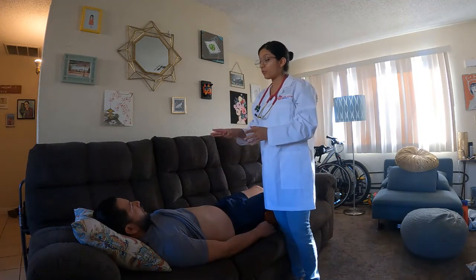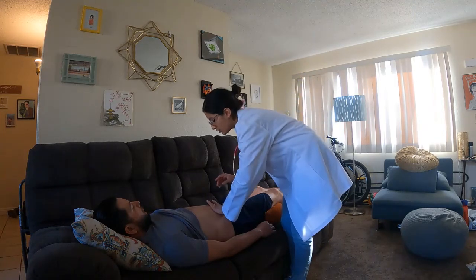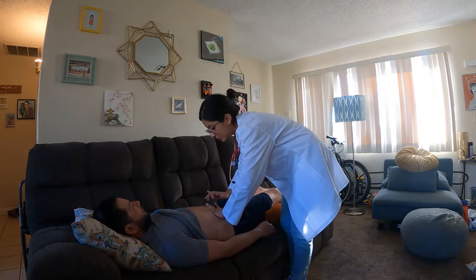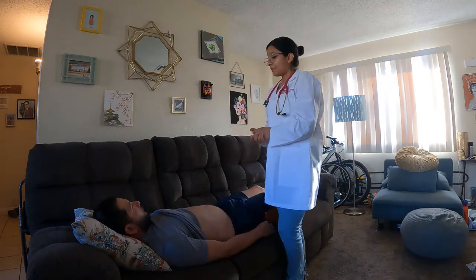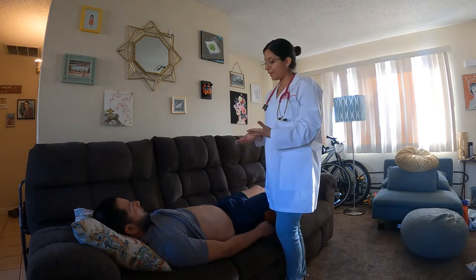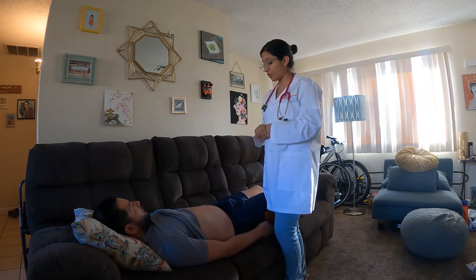Tympany is normal all throughout the abdomen. Another percussion that I can do is to check if the bladder is filled, which will make a dull sound. In this case, the patient just emptied his bladder, so the bladder sounds tympanic with percussion.